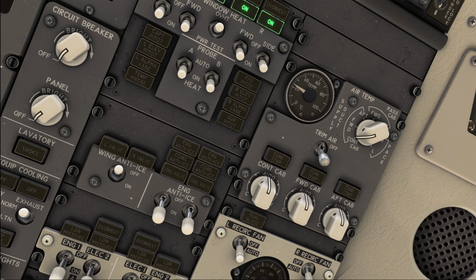So it only illuminates momentarily, and if it illuminates steadily, then it indicates that the cowl anti-ice valve position disagrees with the related engine anti-ice switch position. So if this light comes on continuously, it indicates a fault in the system. If it only comes on temporarily, then that is normal system operation.